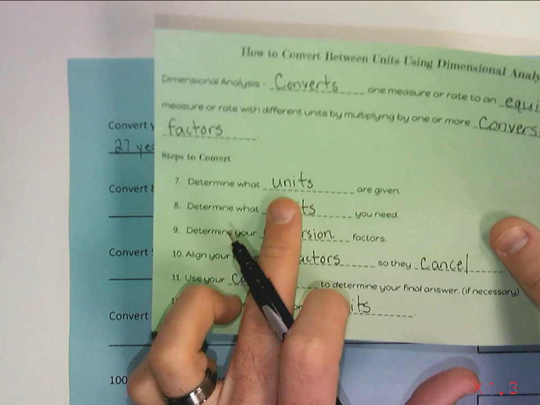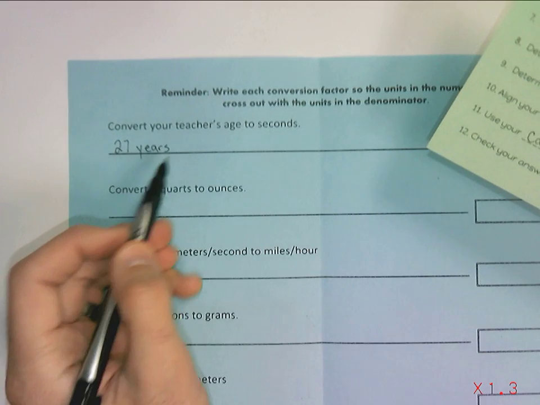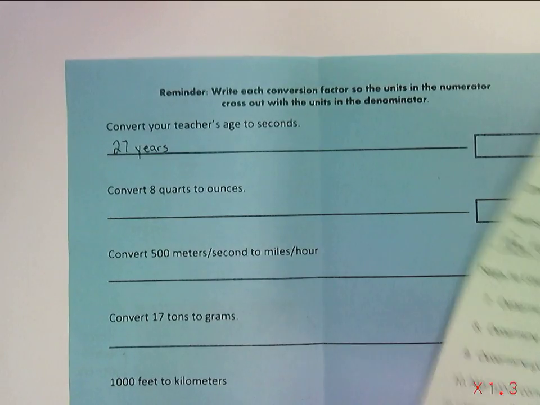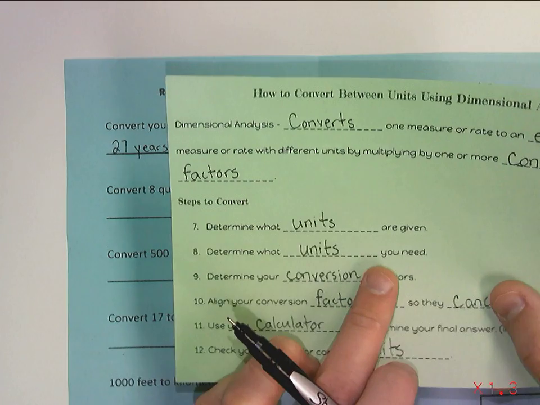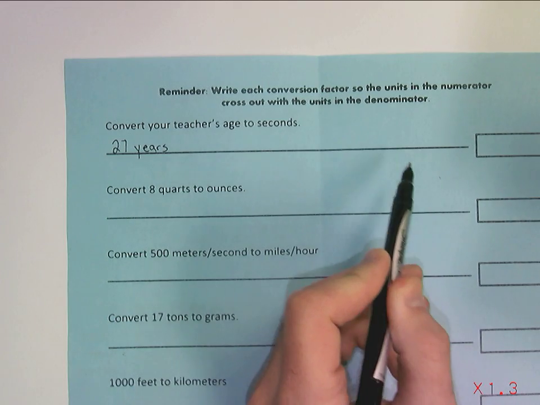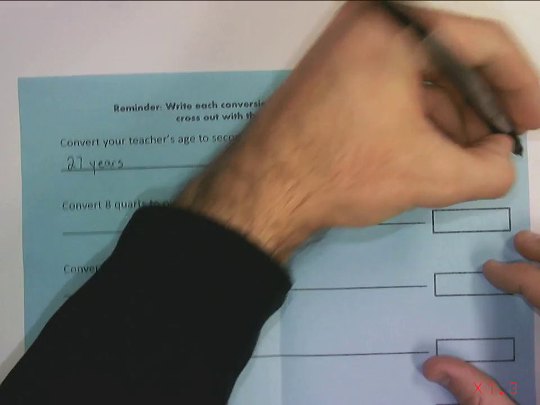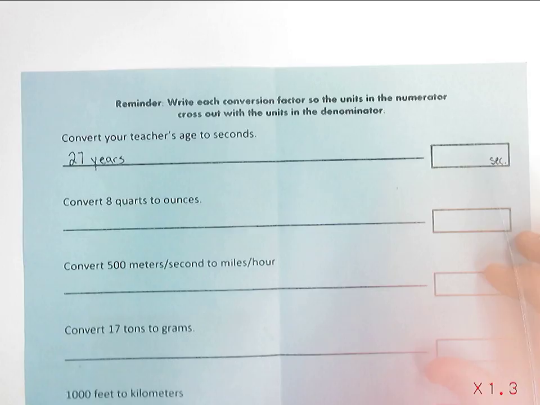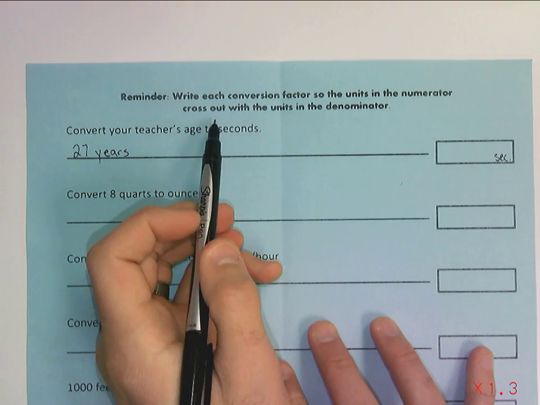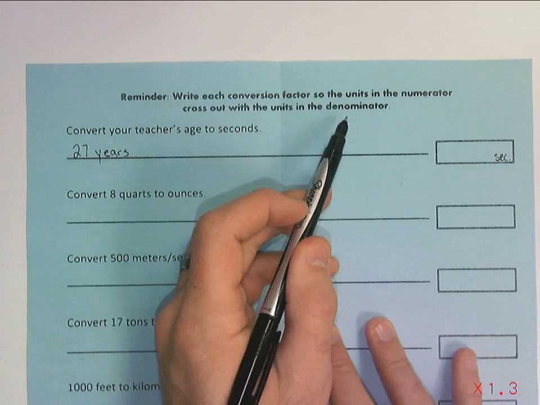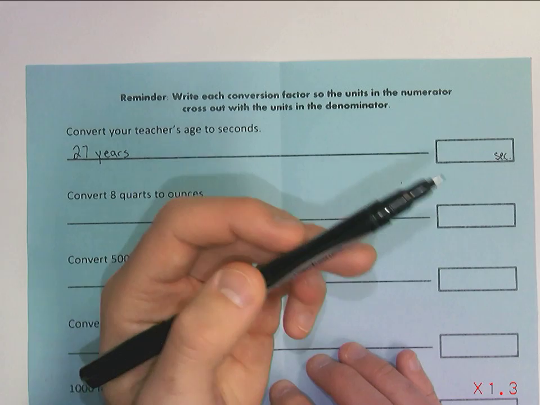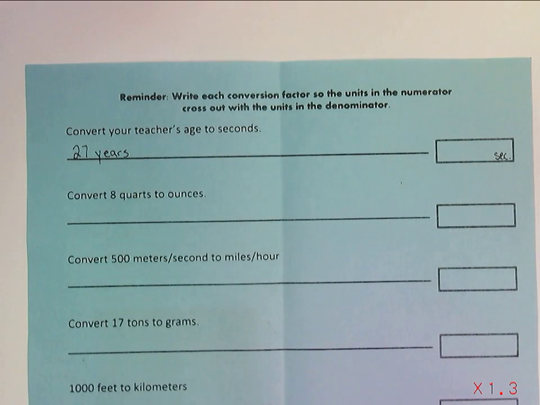So first and foremost, determine what units are given. We have years. Years are given to us. We need to determine what units you need. So after we carry out all of our multiplication, we want to get to seconds. So in this box over here, we should end up with seconds. And when we are doing our conversion factors and when they cross out in the numerator and the denominator, like this note says up here, we should end up with only seconds left. If we don't, then we probably did something wrong and need to go back and double check our work.